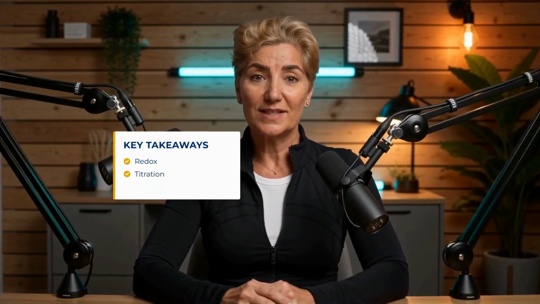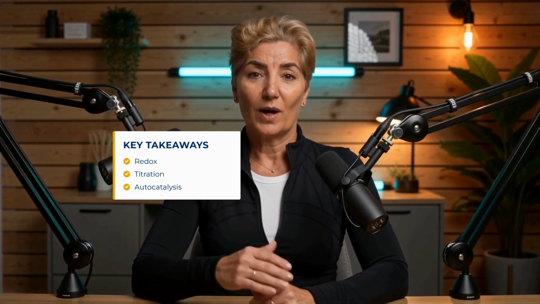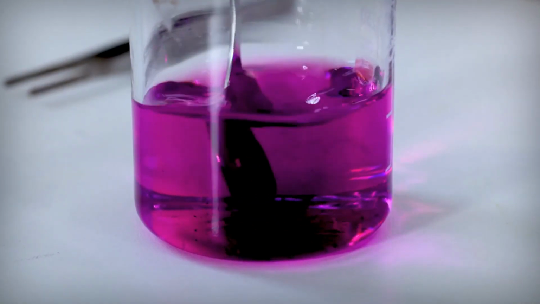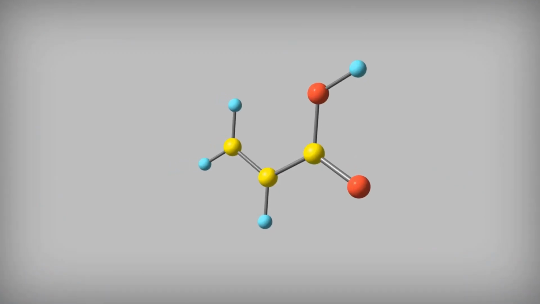In this experiment, you will investigate oxidation reduction chemistry while learning one of the most important analytical techniques. You will standardize a solution, determine an unknown, and observe how autocatalysis influences reaction rates. This experiment combines redox chemistry and stoichiometry into one powerful investigation. Let's begin.